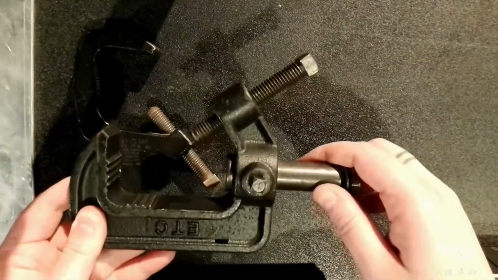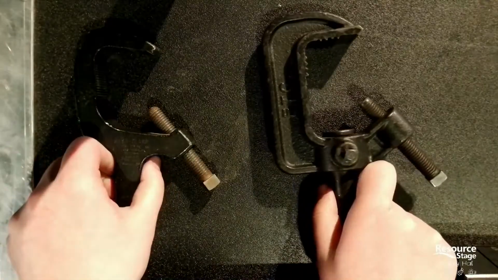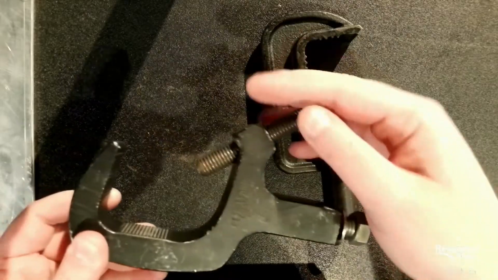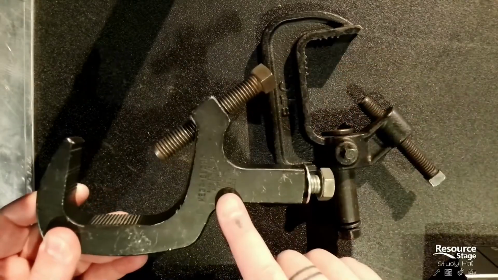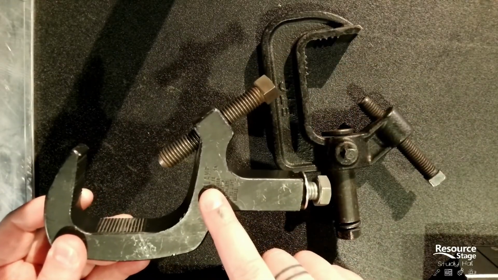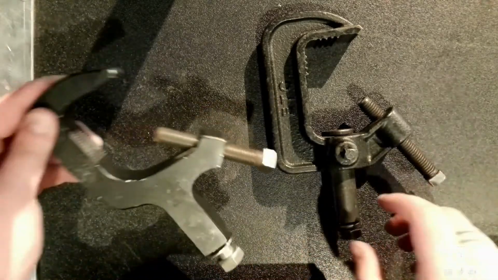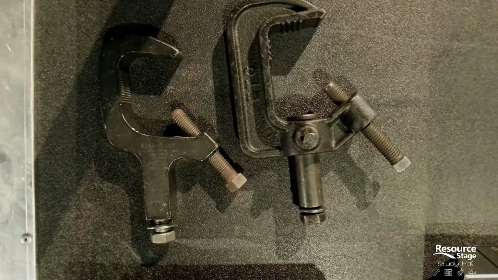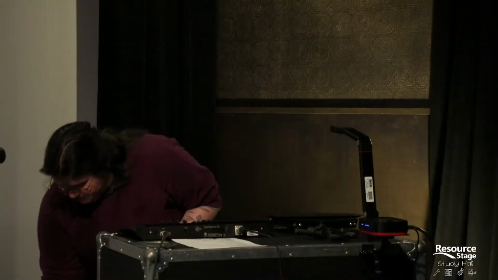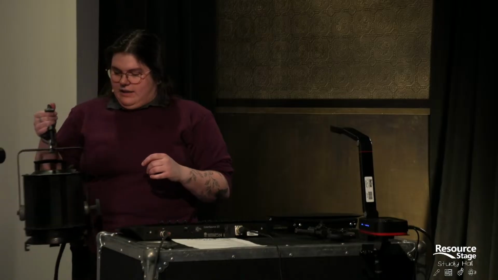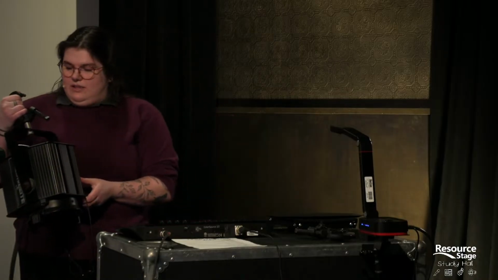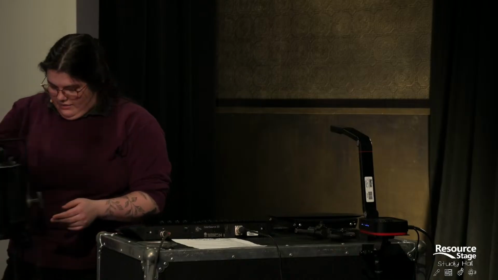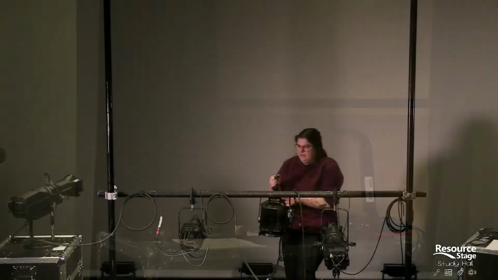Hopefully that makes sense. Another option for C-clamps is this one here. Looks very similar. You attach your light down here, use this one to tighten it on the pipe, but this version does not have the focus bolt. Not really a big deal, just something to keep in mind when you're hanging your lights and configuring them. So we're going to start off by hanging a light here. It's not the fanciest of lights, but it'll do the job, and it's quite capable.